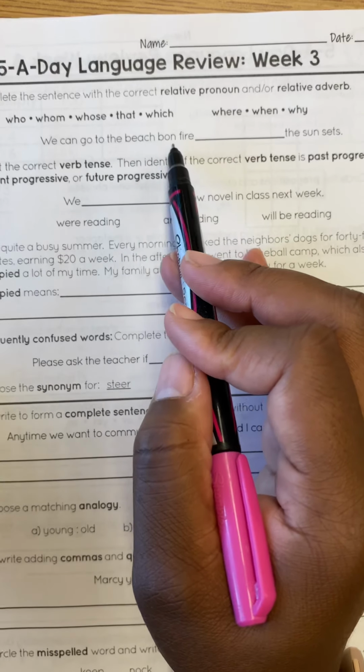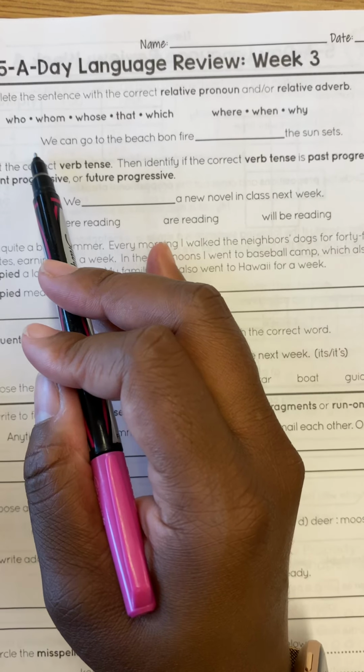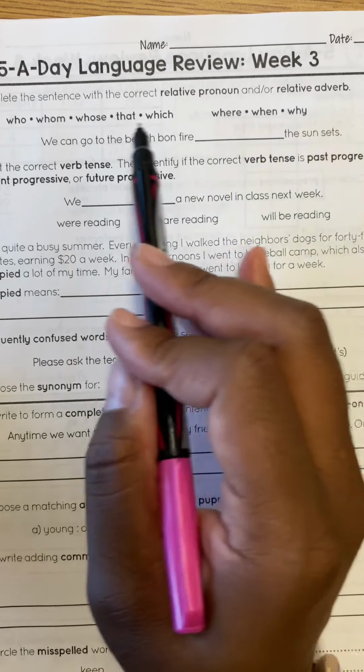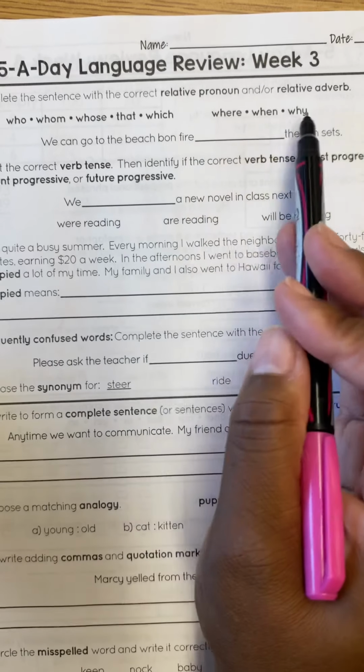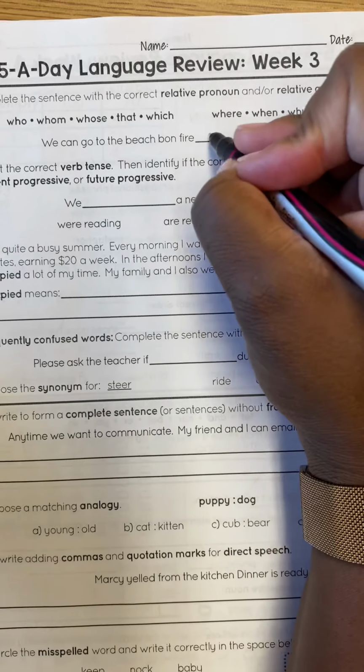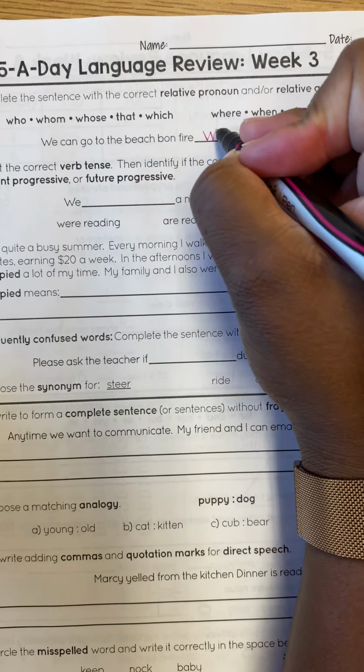So we can go to the beach bonfire where the sun sets. We can go to the beach bonfire when the sun sets. We can go to the beach bonfire while the sun sets. When is the word choice that makes the most sense.